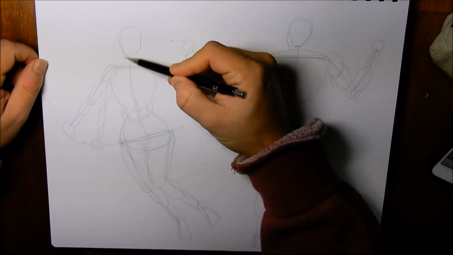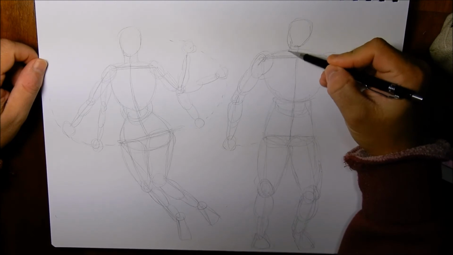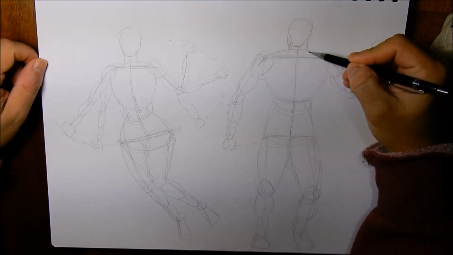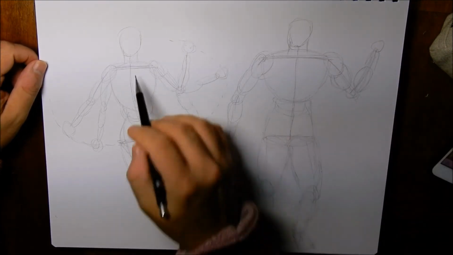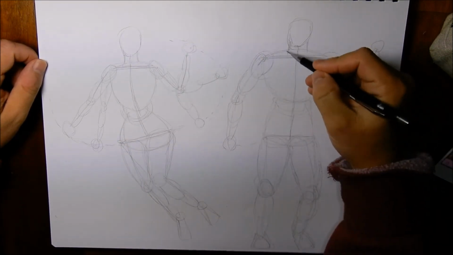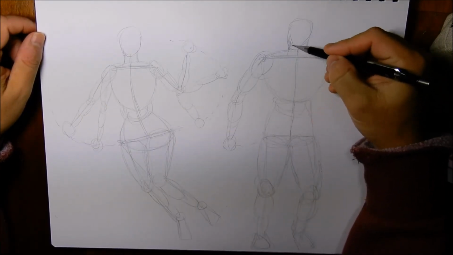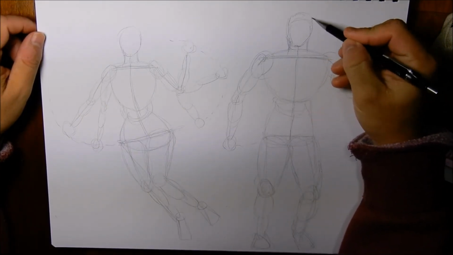One thing I do first is to define the necks. So you see as well the difference: the neck of the woman is thinner than the neck of the male.